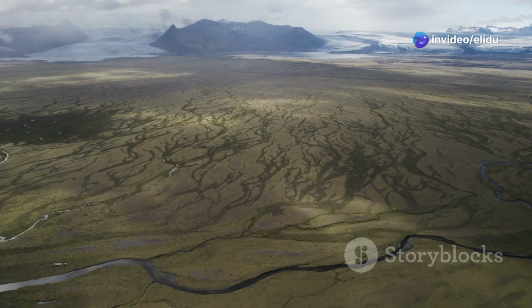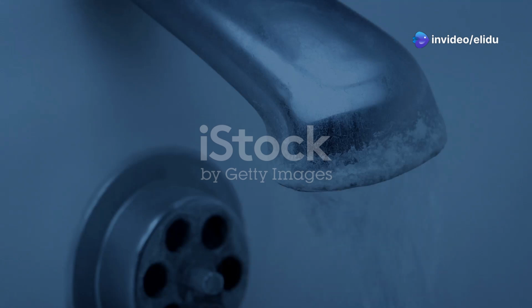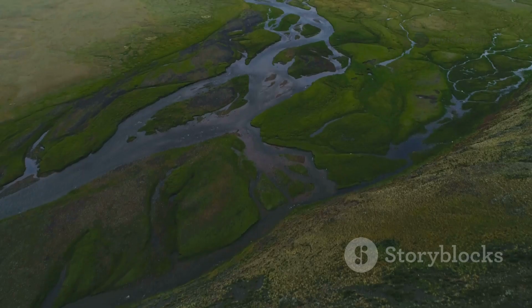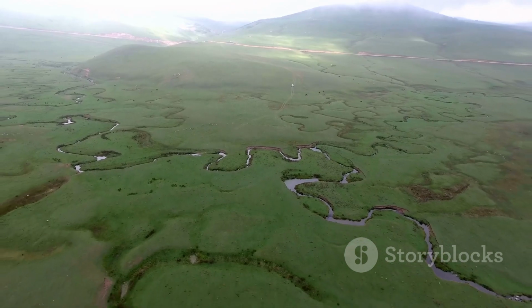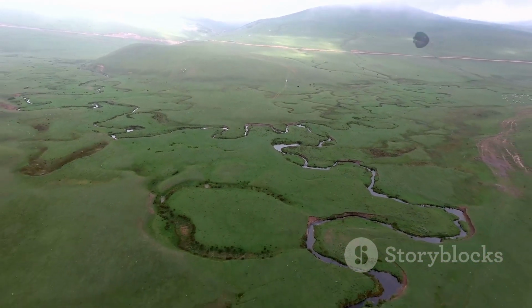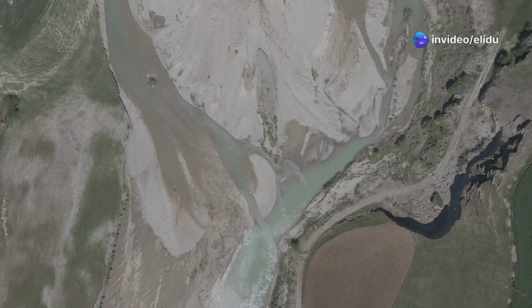Imagine a large bathtub. When you turn on the tap, water flows from the faucet into the tub. A watershed is like that bathtub. It's an area of land where all the water drains to a common point, like a river, lake, or ocean. Think of it as a giant funnel.